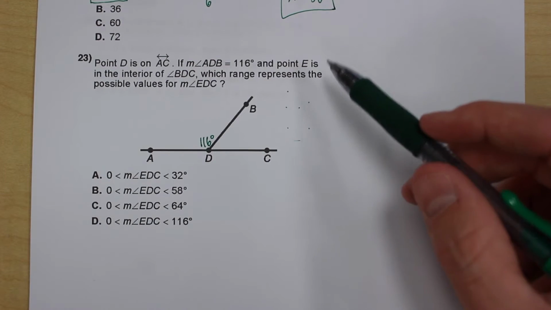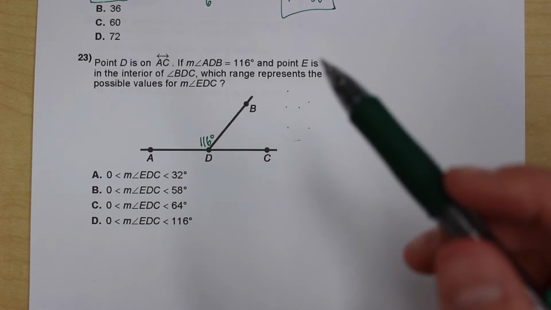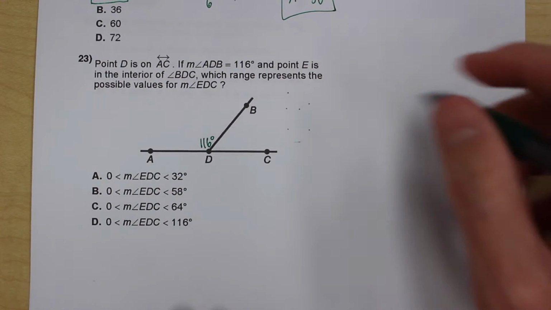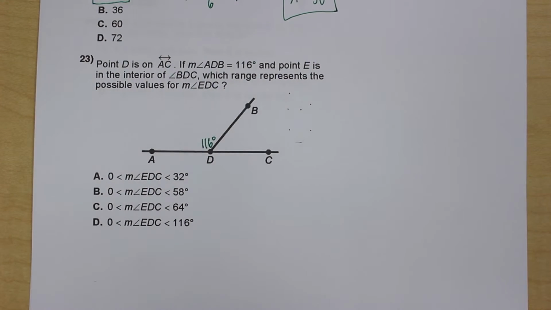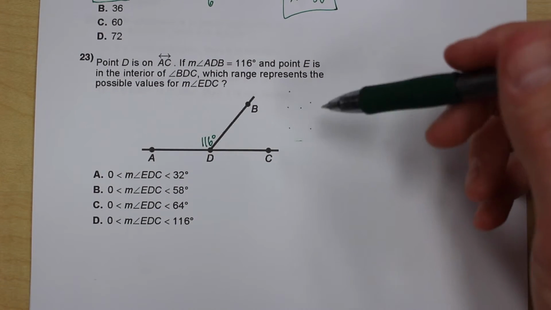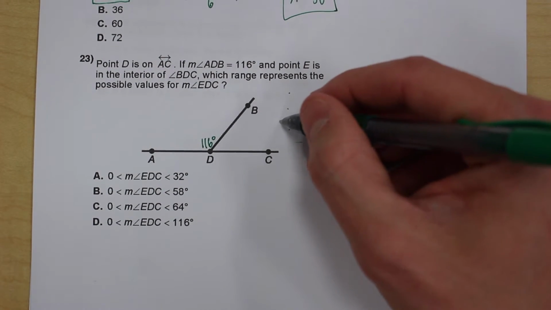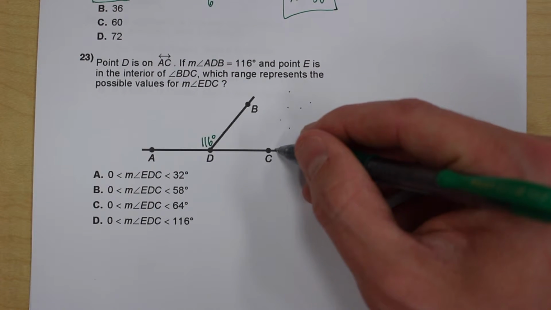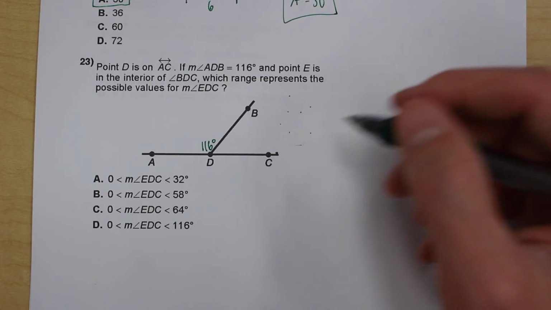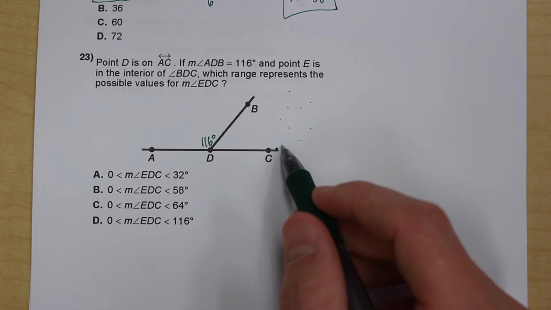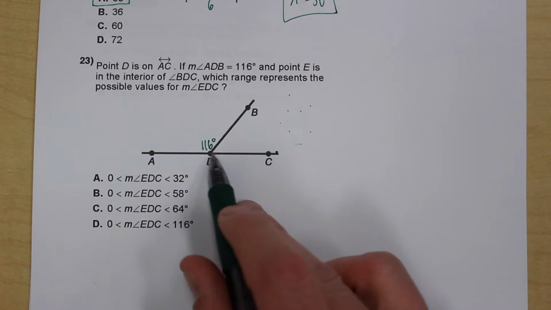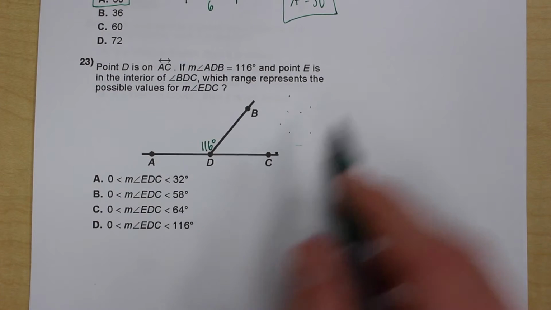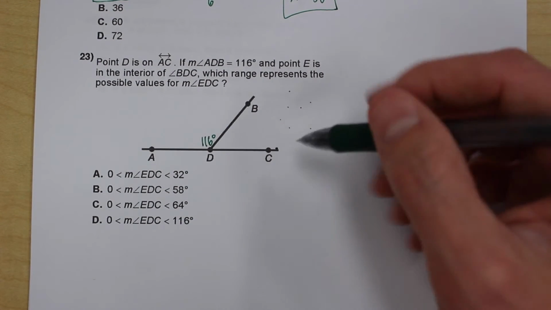Which range represents the possible values for the measure of angle EDC? So EDC. Well, what I want to do when we talk about ranges is think about the most extreme endpoints, right? So E could be right in the middle here. But what's going to be helpful is thinking, what if E was right on the edge here? So E was right here. Basically, the angle here would be essentially 0, right? We can't get it to actually be 0 because then we wouldn't have an angle. But just a little more than 0 we could get, right?